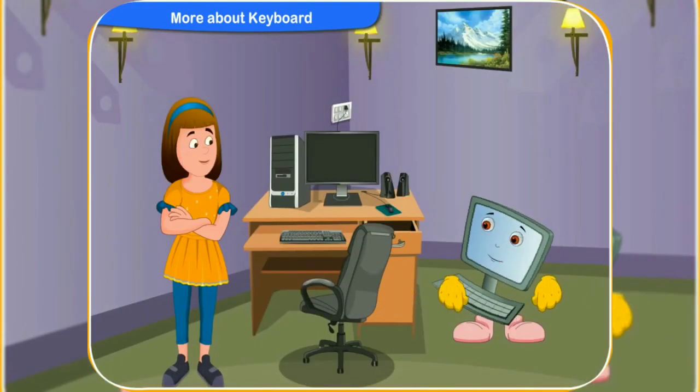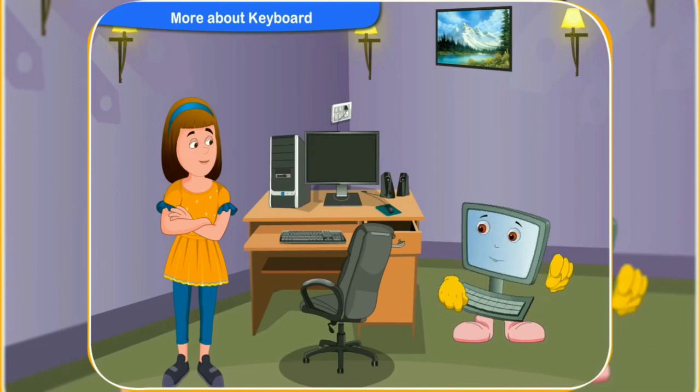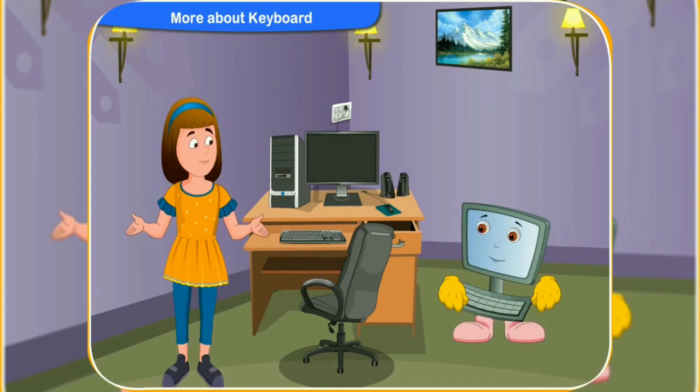Now, I hope you will remember about the different types of keys on the keyboard, Rennie. Definitely, Clicko. Thank you for your help.